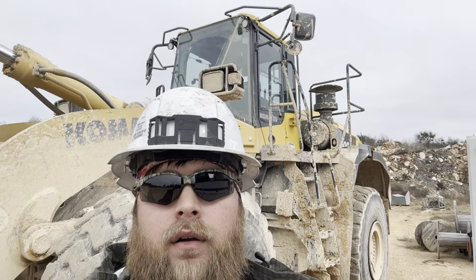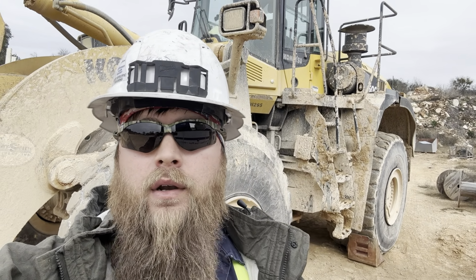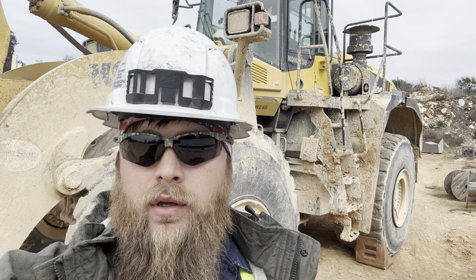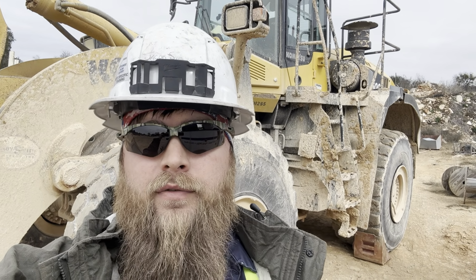Today we are out here on this WA500-8. Customer tells me that they were running it like normal, and then all of a sudden they went to shift from forward to reverse, and it was stuck in neutral. So let's figure out what the issue is.